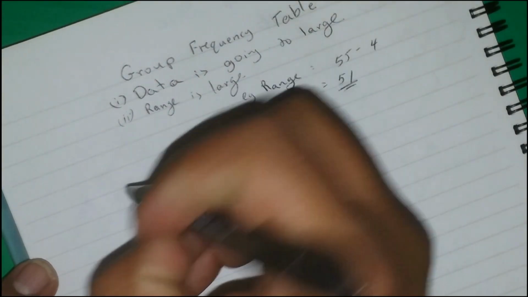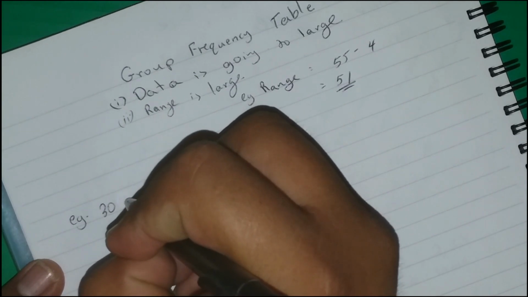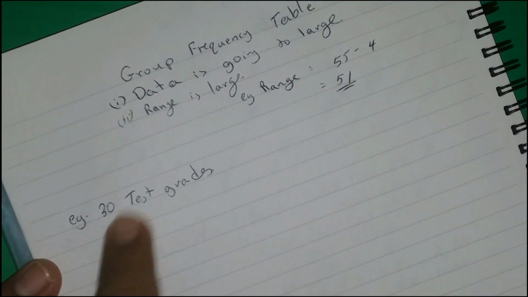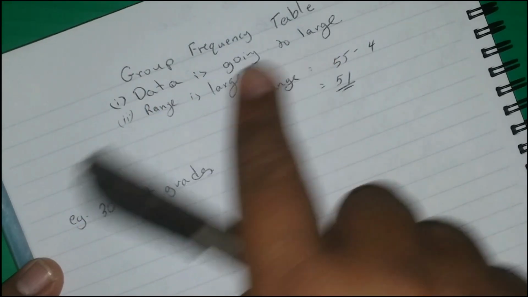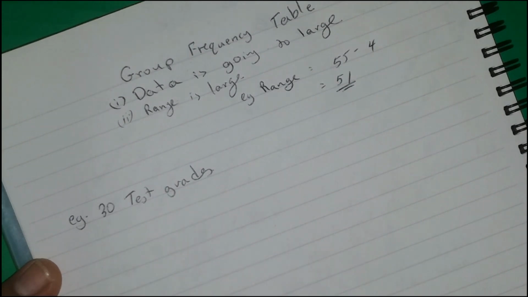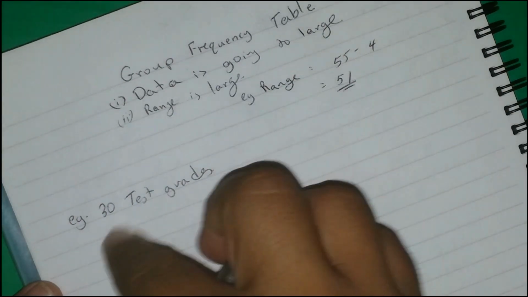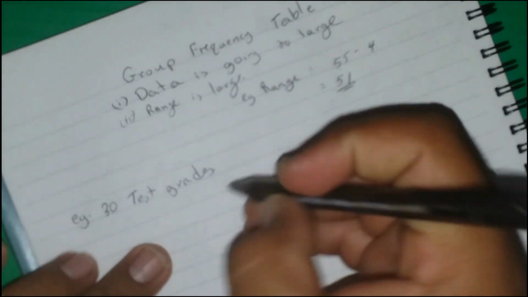In terms of an example, 30 test grades. So one, we are noticing that the data is going to be large. It is going to be 30 of them. Two, test grades are normally out of 100, or out of 30 points, out of 56 points, and so on. As soon as you hear that, you can know that the range is going to be large. So 30 test grades, and it is as follows.